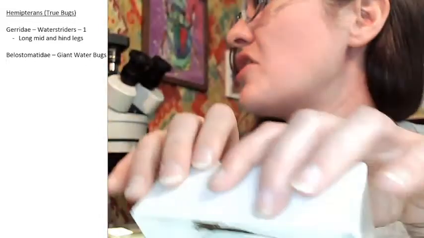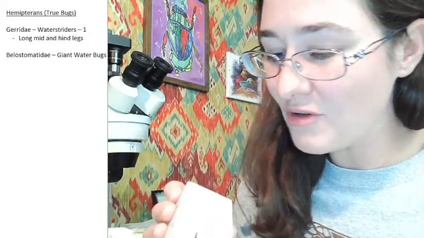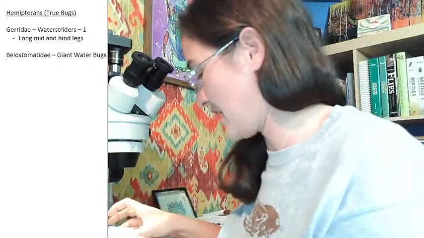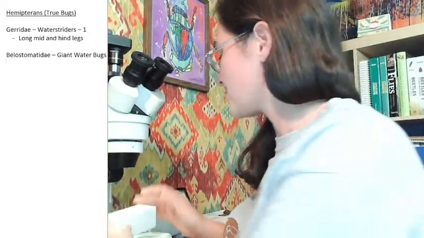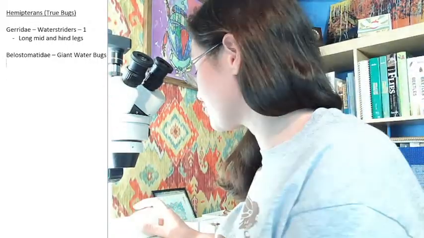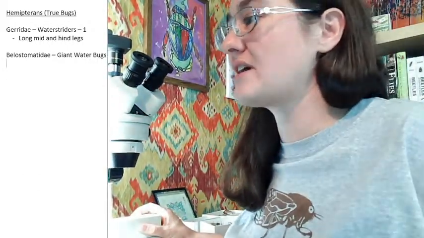Get a little bit more light on him. No! He's going to have to go under my microscope. This is going to be a water scorpion. Alright, so water scorpions are considered true bugs. They've got those piercing and sucking mouth parts.